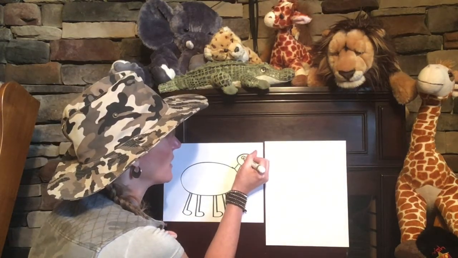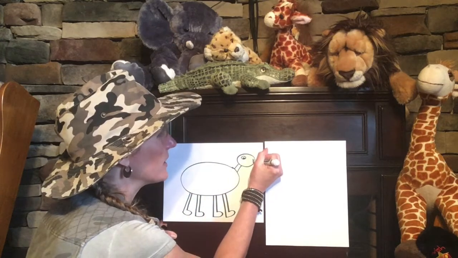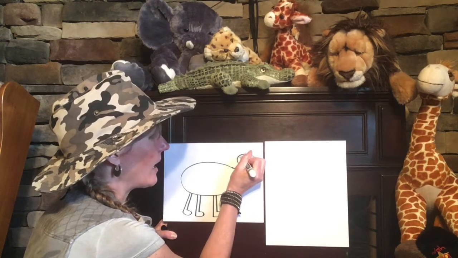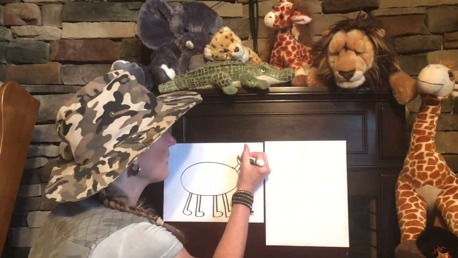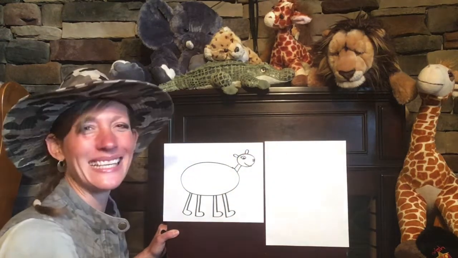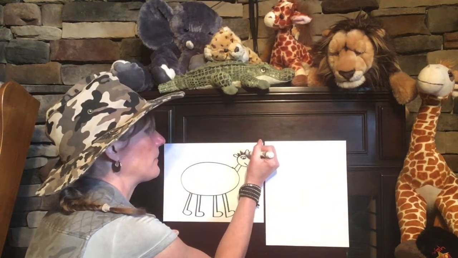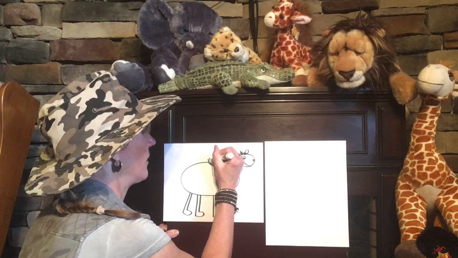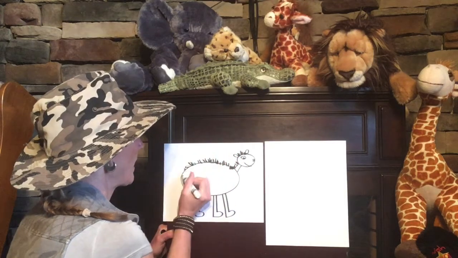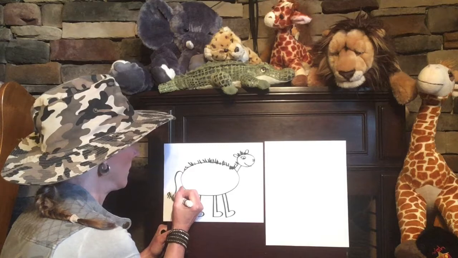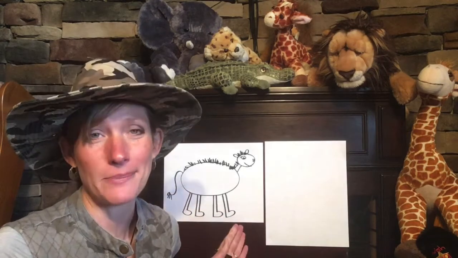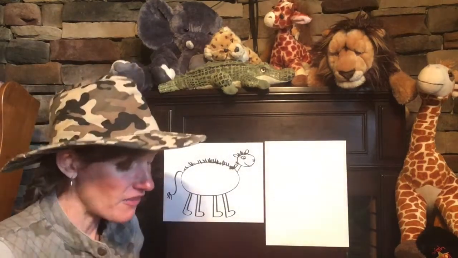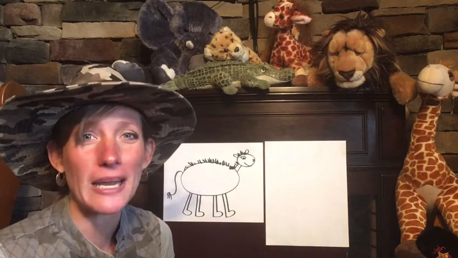It's like our zebra is looking at us from this side. We're going to add some nostrils and a mouth. I think I might even give my zebra some eyelashes. I'm going to give my zebra some ears and then some little hair up here at the top. In fact, I'm going to give him some of that hair going down his body, and I'm going to give him a tail. And then I know we would add stripes if we were making a regular zebra, but this is not a regular zebra. In fact, this zebra has colorful stripes on his body.